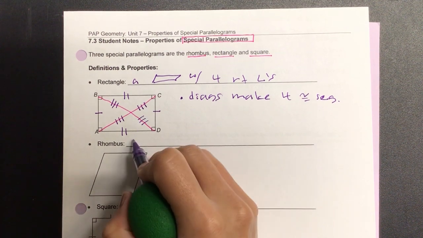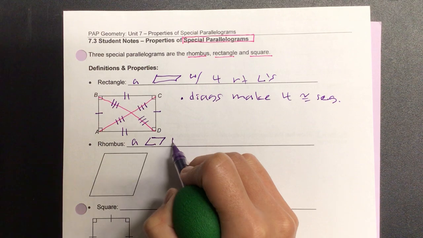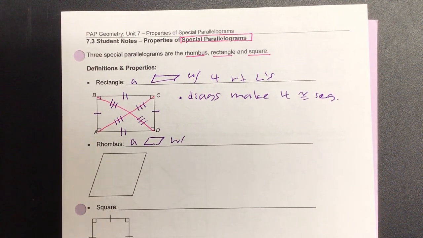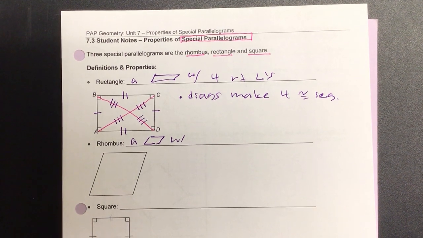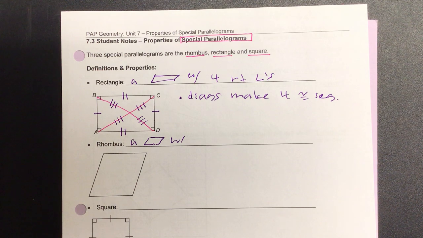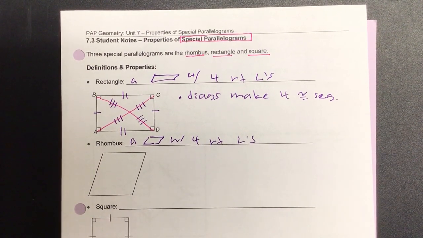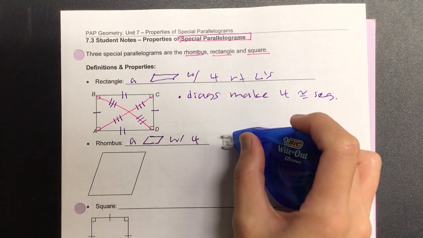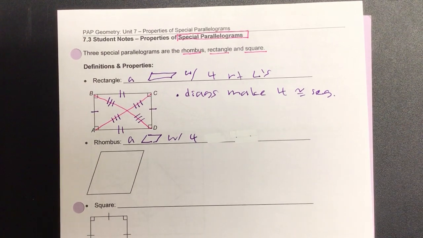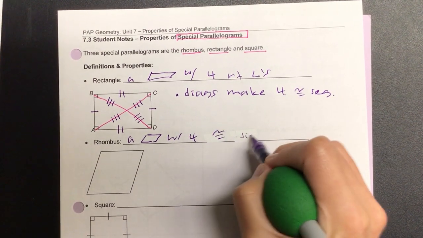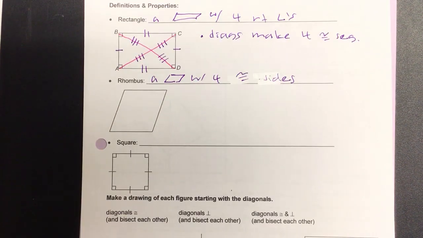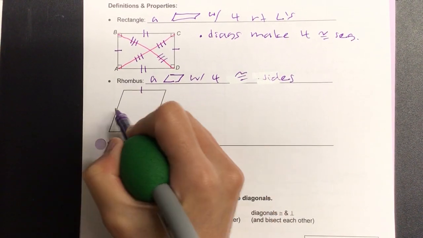Okay, for the rhombus, I'm going to start with a parallelogram again. All right, hands up and give me a parallelogram. If I want this to be a rhombus, I want to stay slanted, correct? But I want to go ahead and bring it together. So we have a parallelogram with 4 congruent sides. So we know all sides are congruent too.